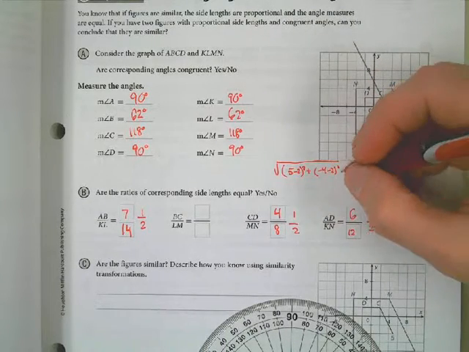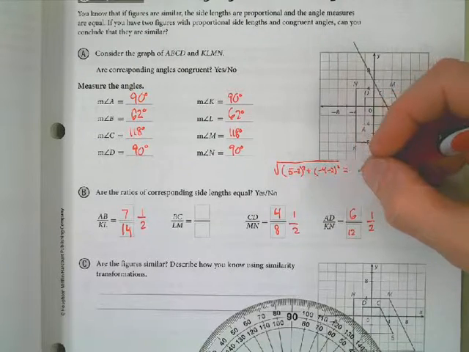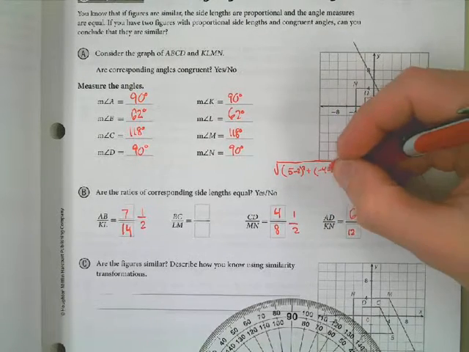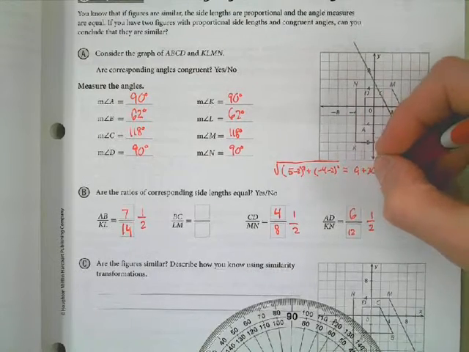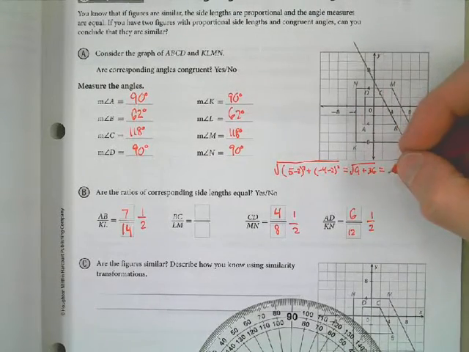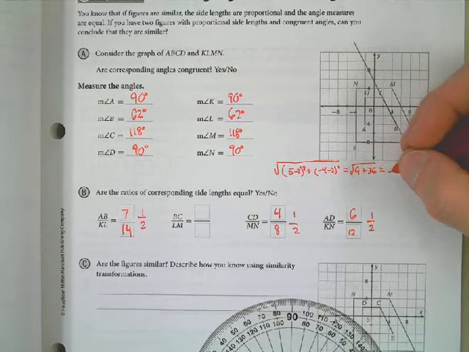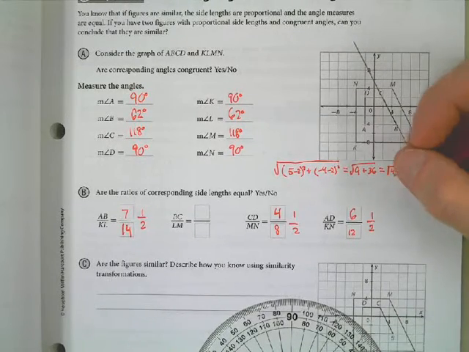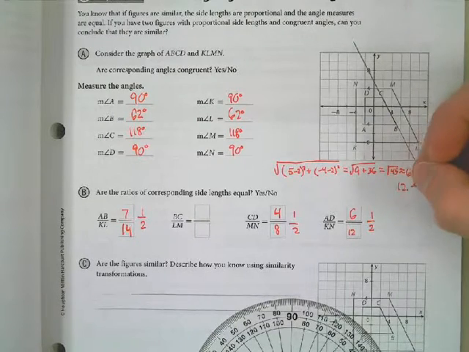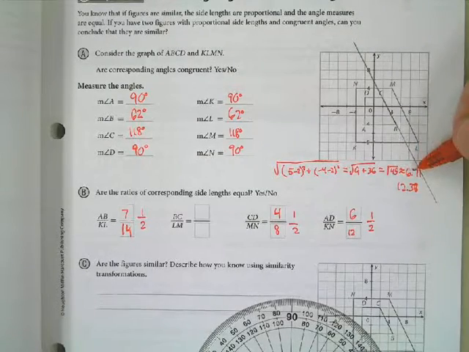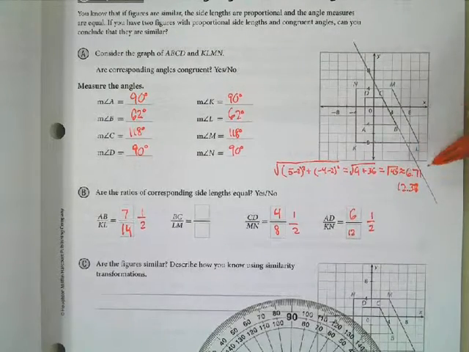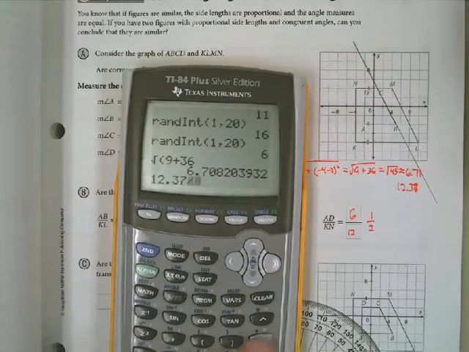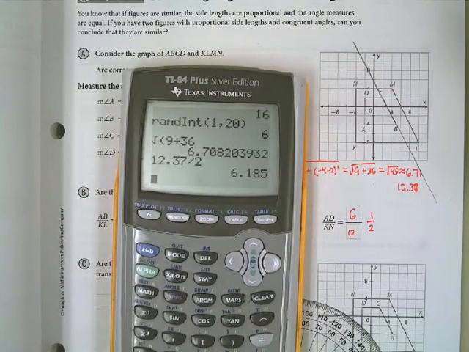So let's see here. 5 minus 2 is 3, squared is 9. Negative 4 minus 2 is negative 6, squared is 36. So square root of 9 plus 36. So about 6.71. So yeah, it'd be the square root of 45, which is approximately 6.71. And then, Tanner, what'd you say you got? I got 12.36. For the big one, so 12.36, 12.37. So this one is about half. I mean, we round here, obviously, and so if I take that 12.37 and divide by 2, I get 6.185. It should be closer than that.